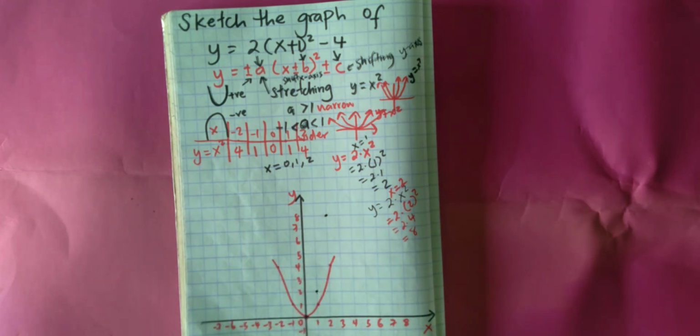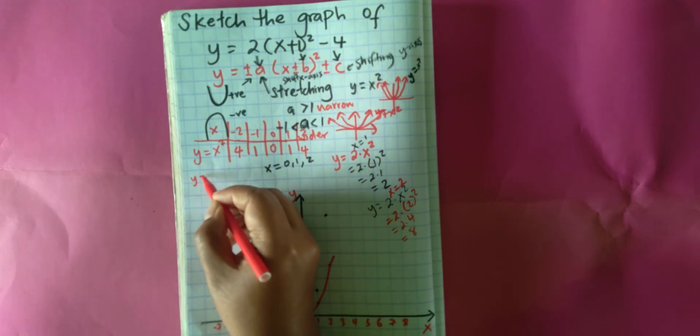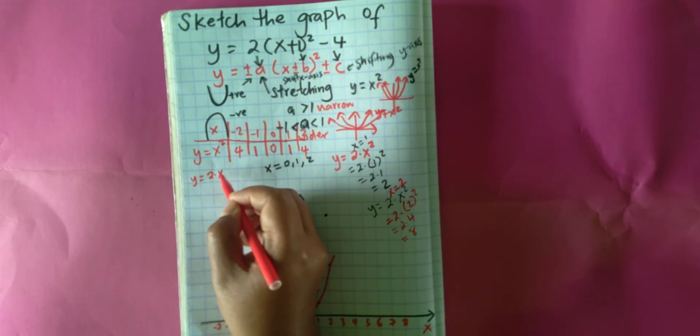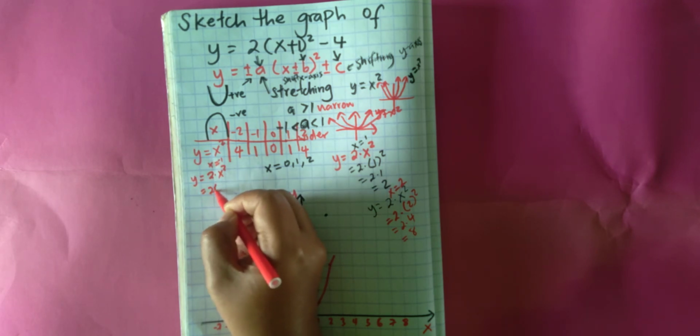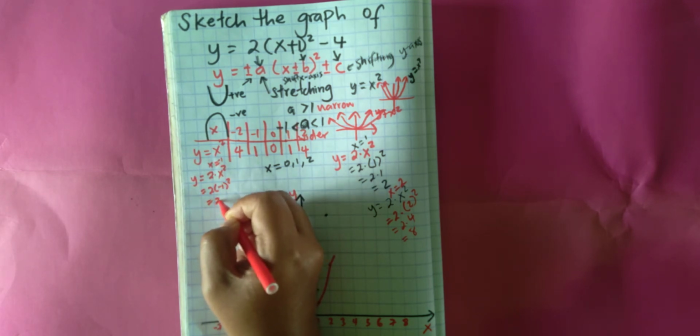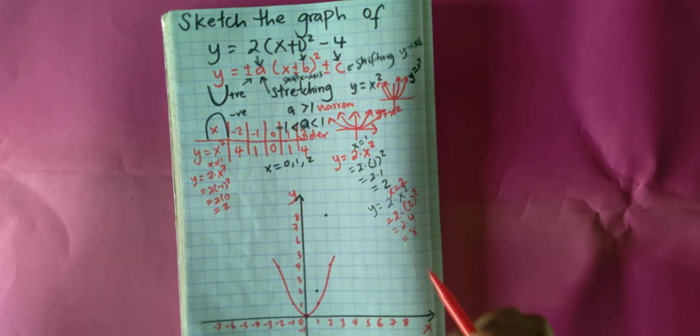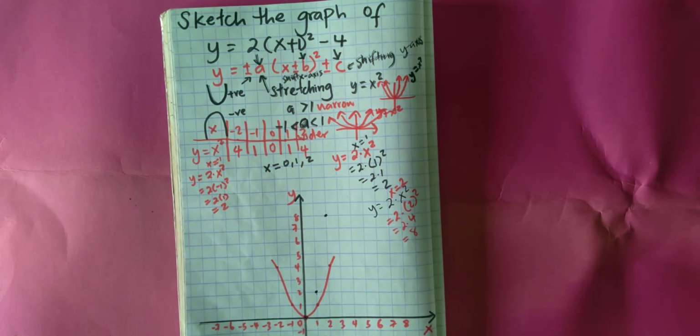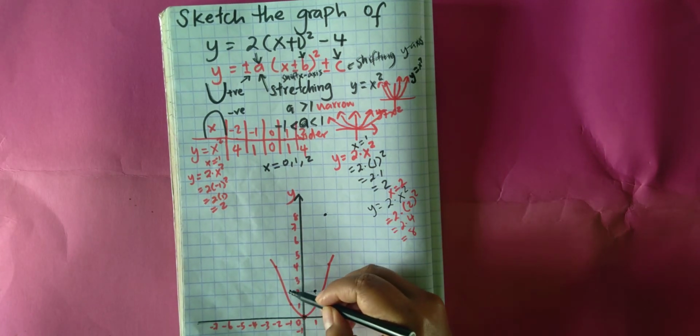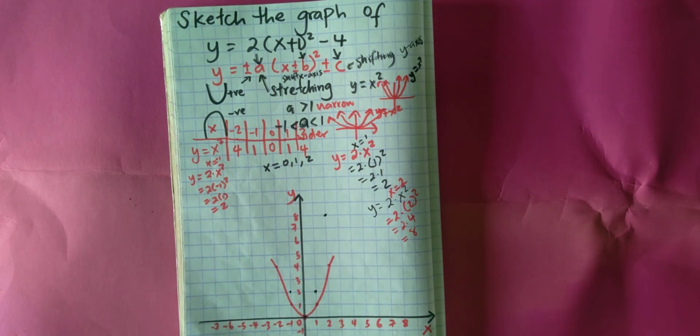But you can try the value if you want to see. Just for your satisfaction, I'll do that part. So let's try for -1 and -2. So y equals 2 multiplied by x squared. When x is -1, that will be 2 times -1 squared. So you can see -1 squared is 1, and 2 times 1 is 2. So when x is -1, our y is 2. So -1 and 2, it's there.